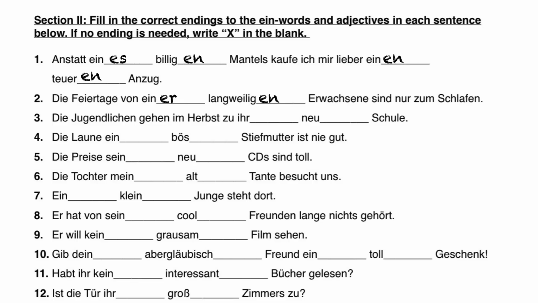Die Jugendlichen gehen im Herbst zu. Zu is another dative preposition, so whatever is after it is dative. Schule is a feminine noun. Ihr is a possessive here, which takes the same endings as the ein-words and therefore acts the same way whenever you're using an adjective. So here we have ihr, and we need to add the feminine dative, er, to the end of it. Since it's dative and after an ein-word, we have to have en at the end of the adjective. Die Jugendlichen gehen im Herbst zu ihrer neuen Schule.